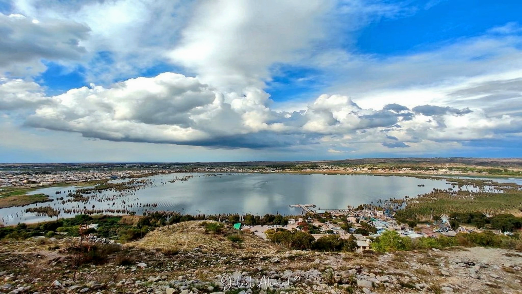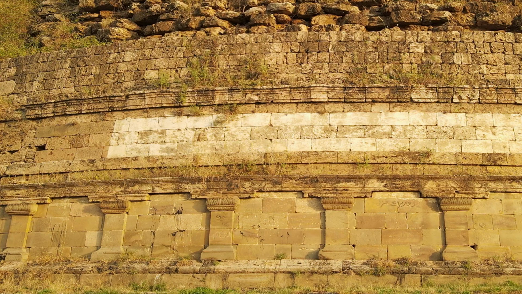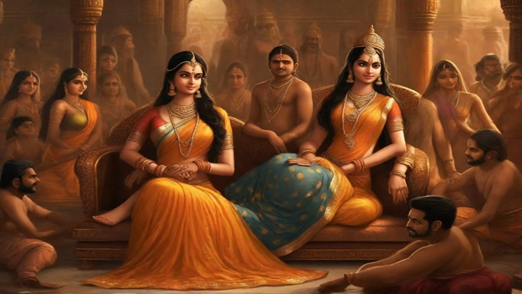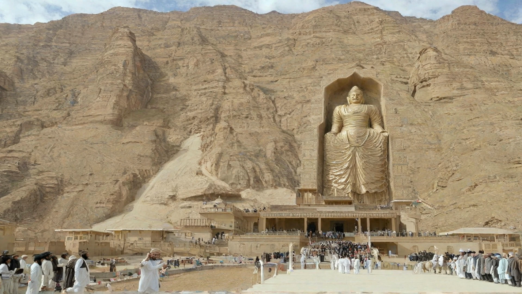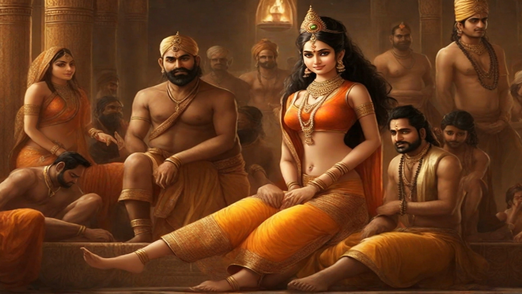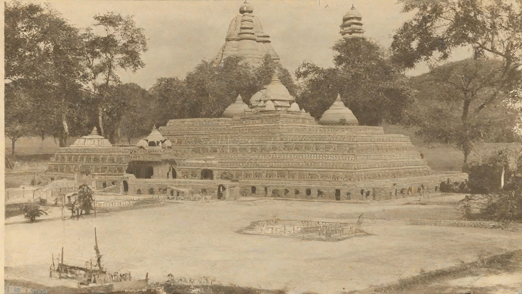The Hindu Shahi era was a significant period in the history of Punjab, as it was a time of great cultural and political flourishing. The Hindu Shahis were a powerful dynasty that ruled over much of Punjab and parts of Afghanistan and Pakistan from the 10th to the 11th century CE. The Hindu Shahis were patrons of Hinduism and Buddhism, and they built many temples and monasteries during their reign.